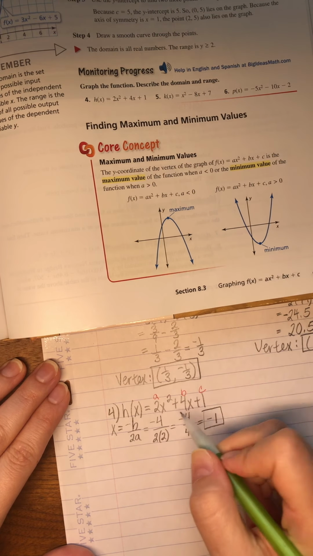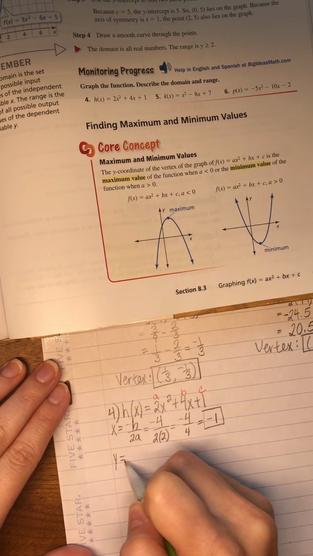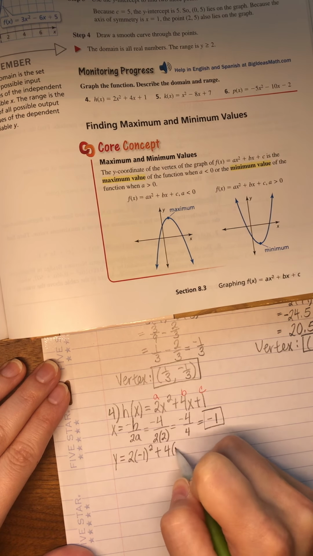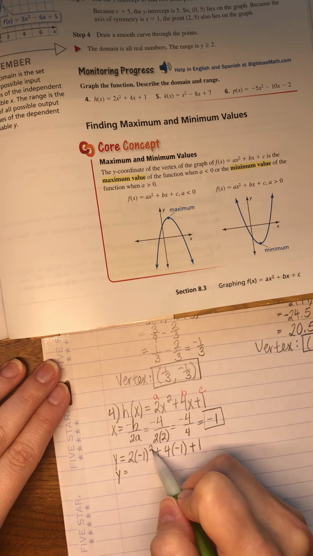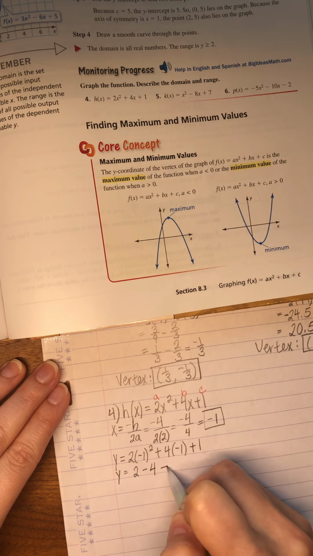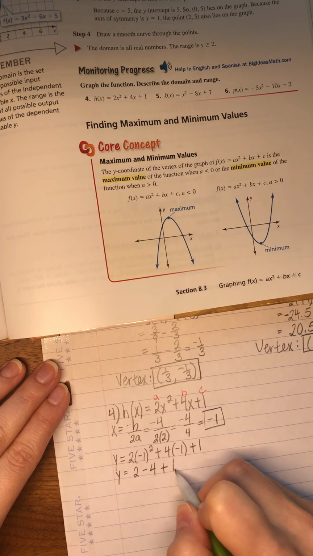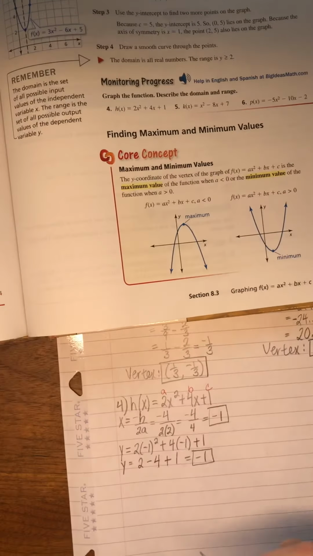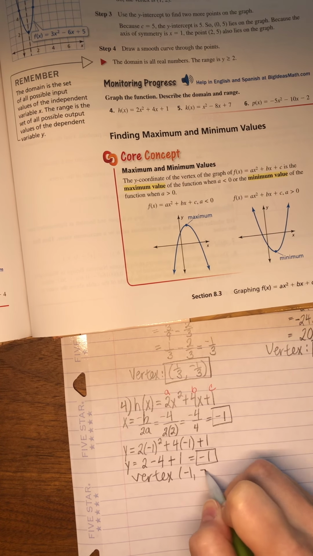Let's now take negative 1 and plug it in, and we'll find the y of the vertex. So we're going to have 2 times negative 1 squared plus 4 times negative 1 plus 1. We simplify: negative 1 squared is 1, times 2 is 2. 4 times negative 1 is negative 4, and then plus 1. 2 minus 4 is negative 2, plus 1 is negative 1. Therefore, our vertex is the point negative 1, negative 1.